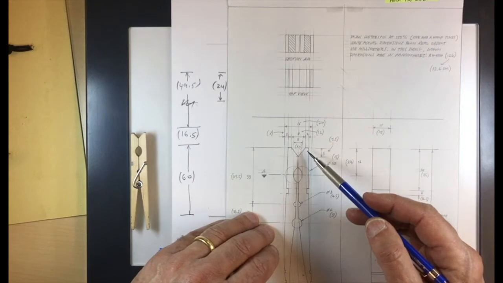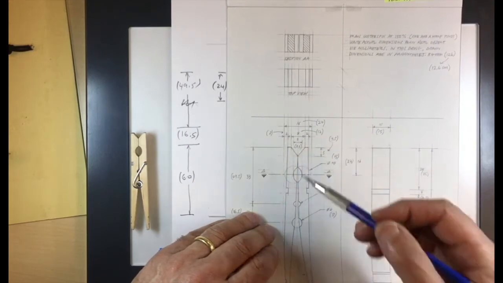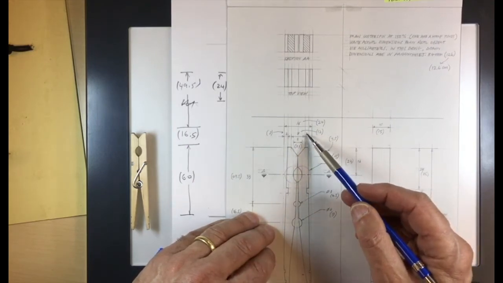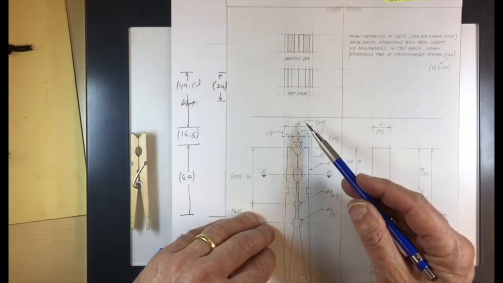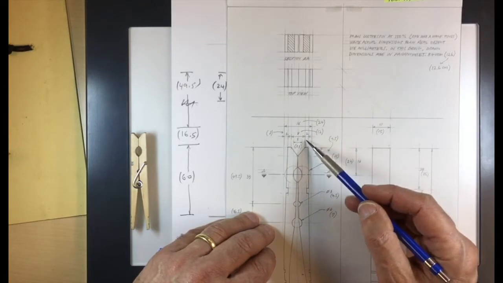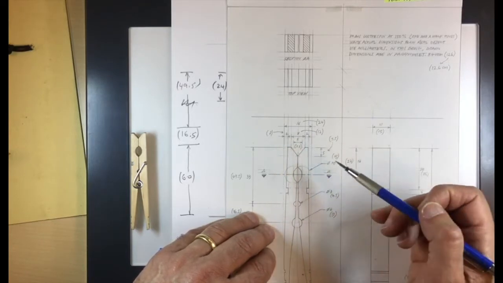So if you did the math, 2, 2, 2 and 2, that's 8, and 8 in between is 16, which is 24, and then 3, 3 is 6, 12, and 12 is 24, yeah.